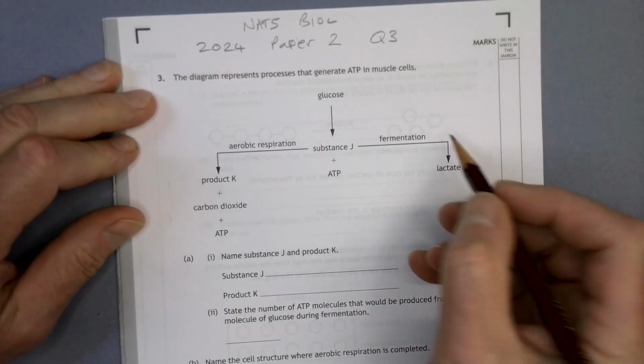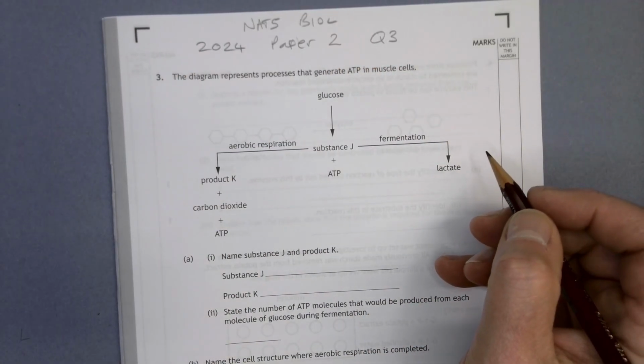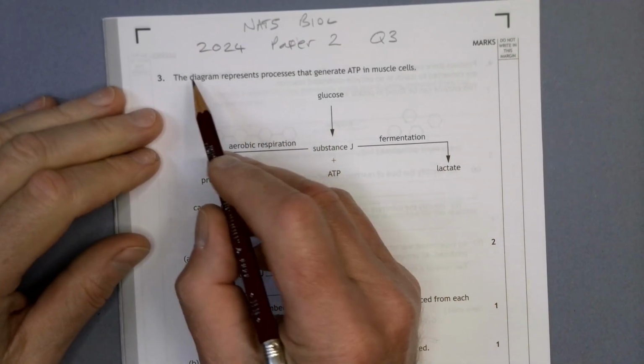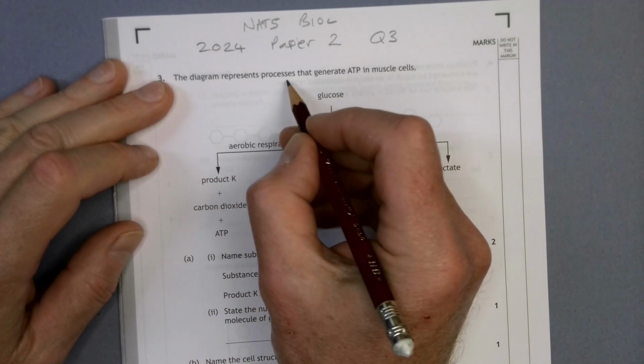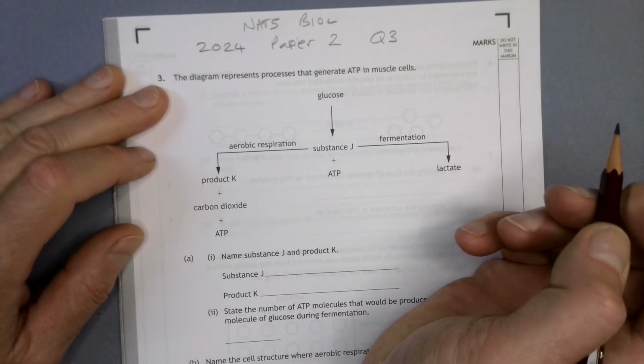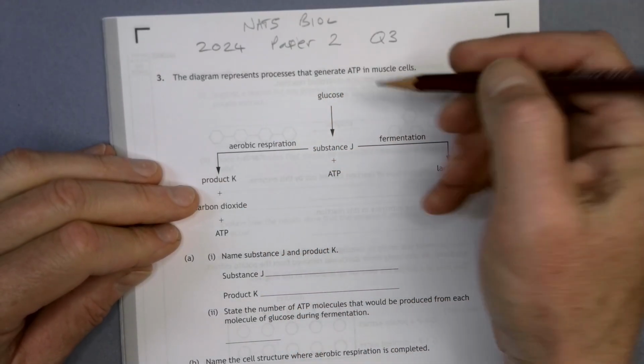2024 Paper 2 Question 3. Let's see what it says. The diagram represents the processes that generate ATP in muscle cells. Good.